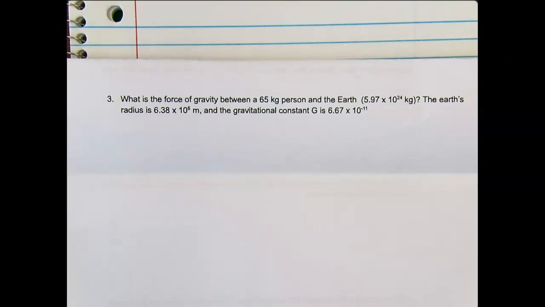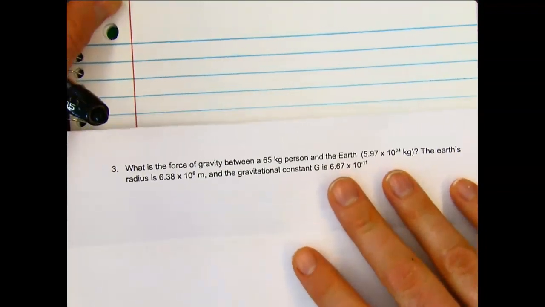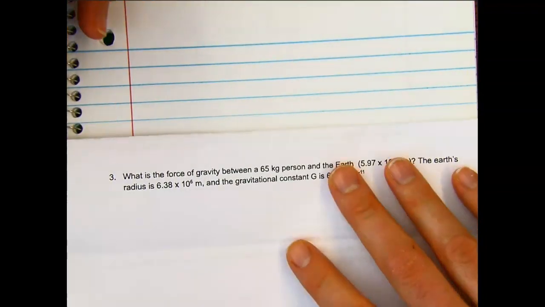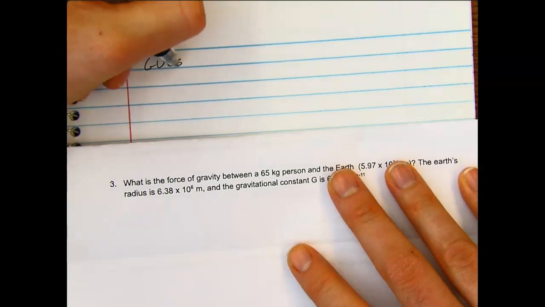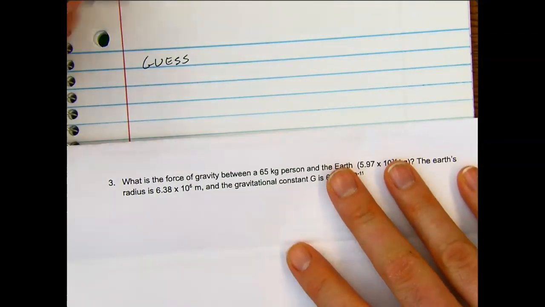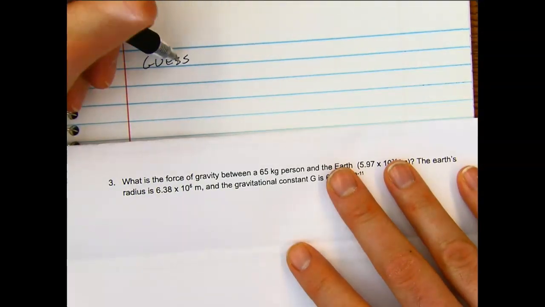So the question is, what is the force of gravity between a 65 kilogram person and the Earth? And we have some numbers about the Earth. We have the Earth's mass, we have the Earth's radius, we have the gravitational constant. All right, so we're going to write out a few things really quickly. And if you've seen other videos from me, especially when it comes to math problems, you might have seen I'm going to use this acronym of GUESS. All right, again, that stands for given, unknown, equation, substitute, solve.